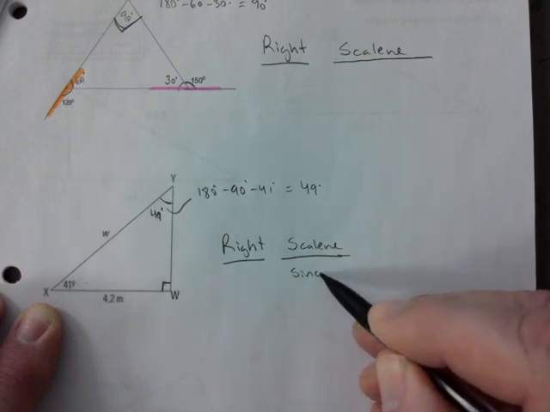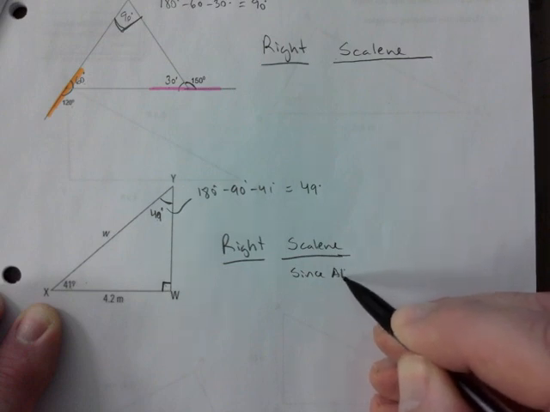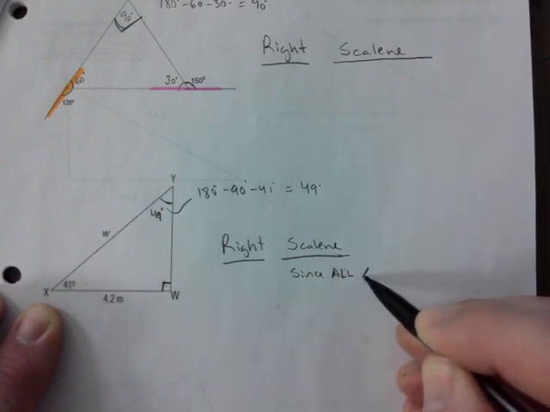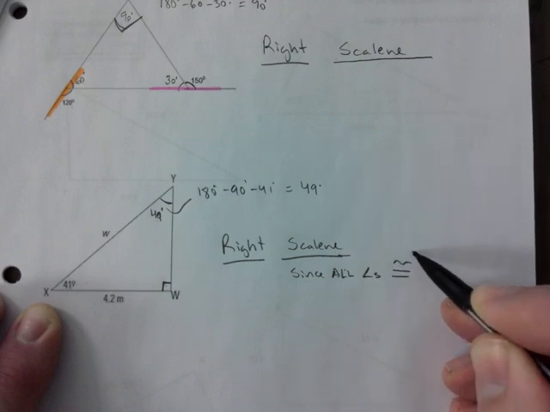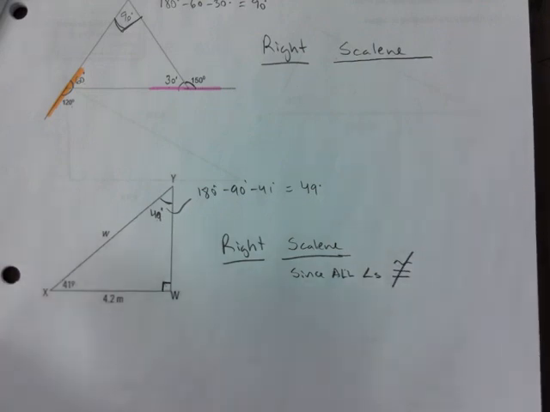Since all angles, can I do this? They're not congruent. Okay, so I'm going to stop writing as much. I'm just going to say, since all angles are not congruent.